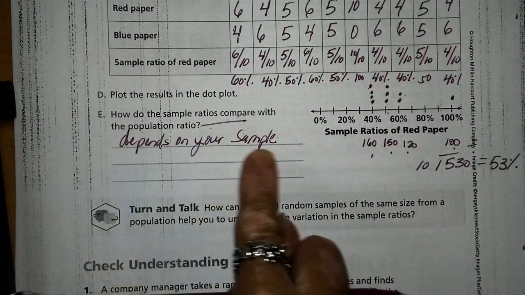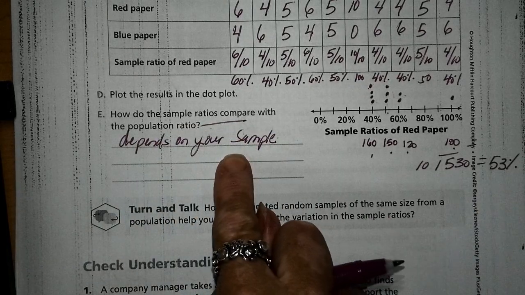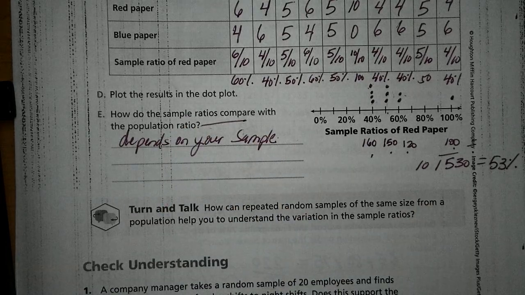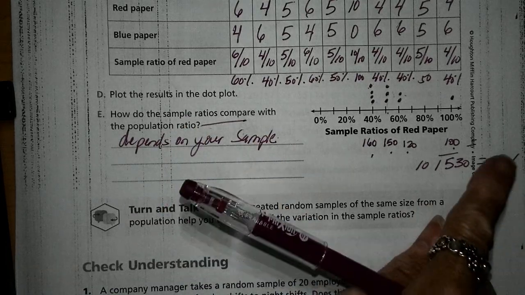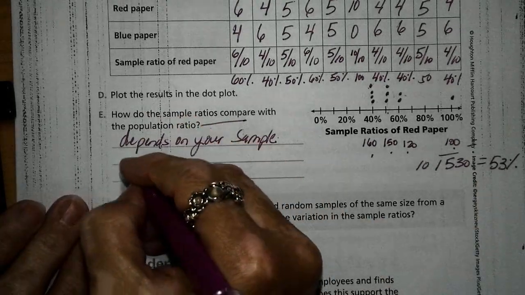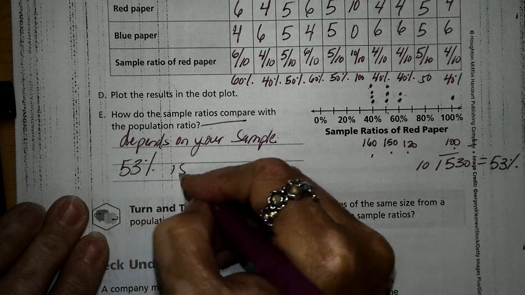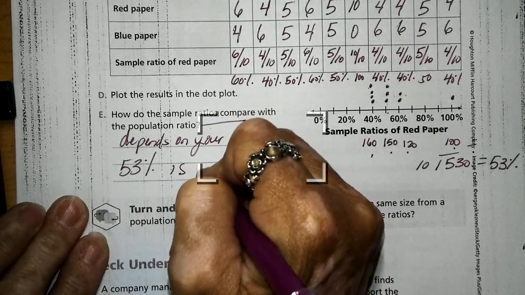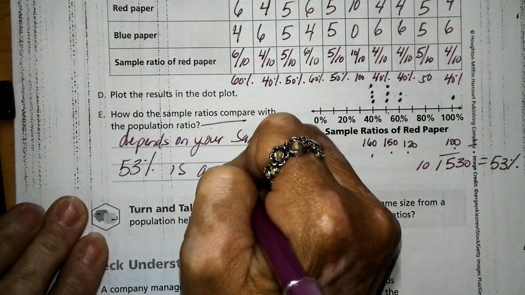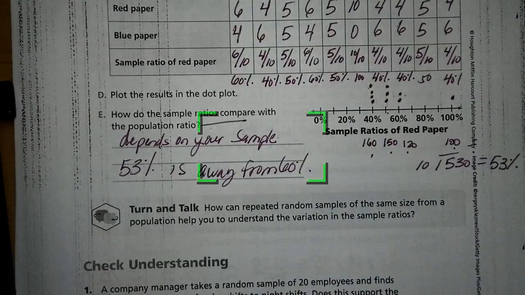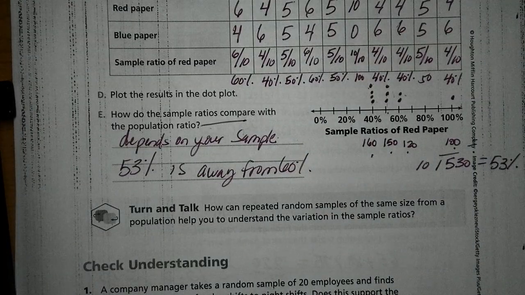So if you're close, I want you to put yes. The sample ratio is close to the population ratio. But like on mine, 53 is kind of away from 60%.